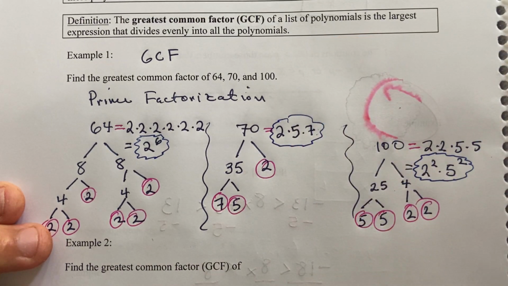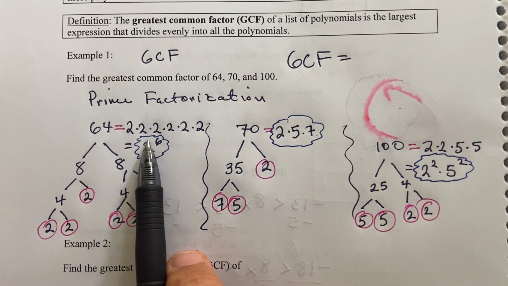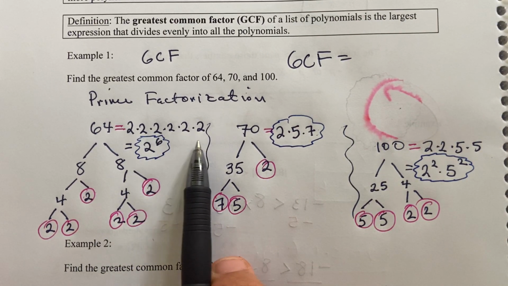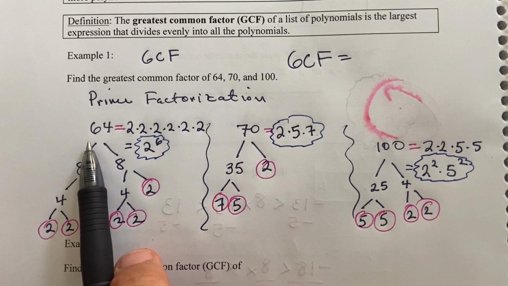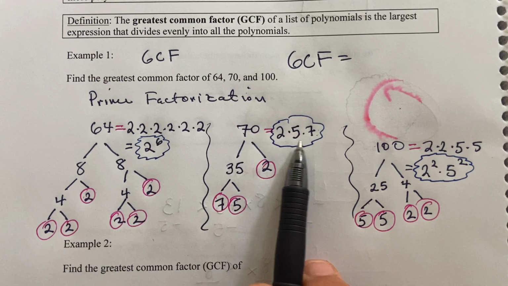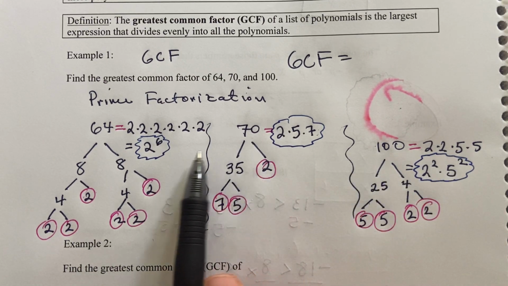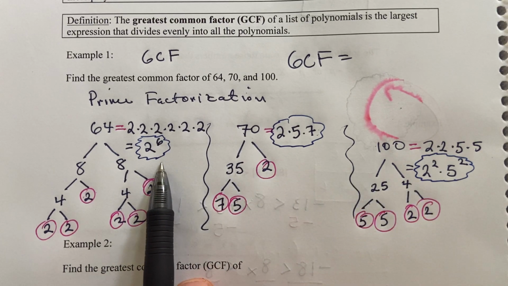So for the GCF, I'll write it up here. I look at what we have available. There are nothing but 2's as factors of 64. Okay, that's interesting. We have a 2 times 5 times 7. We have a 2 squared times 5 squared. So is there any number that's common?